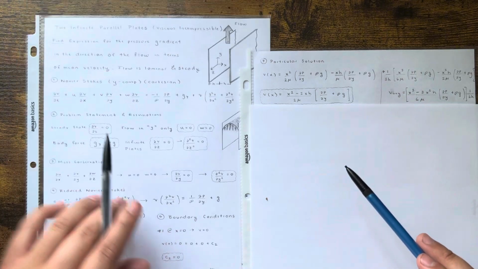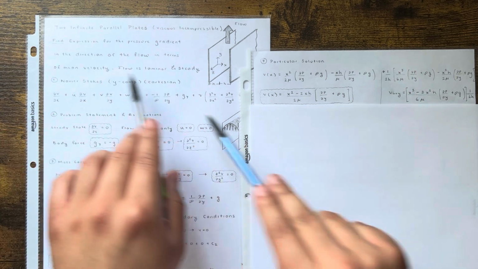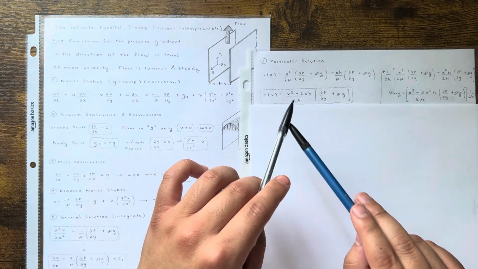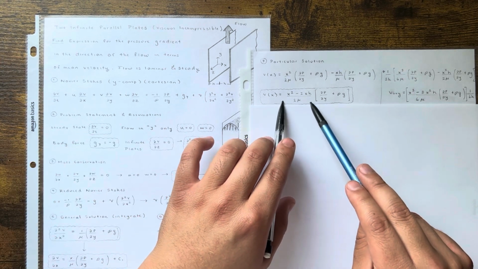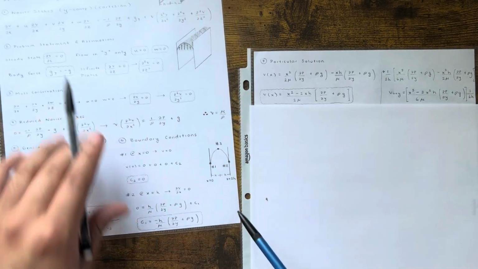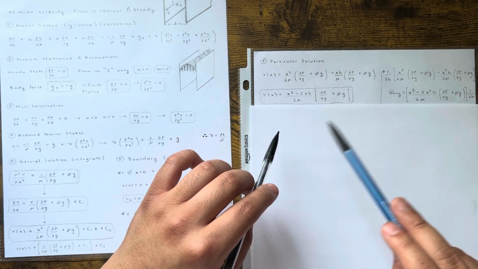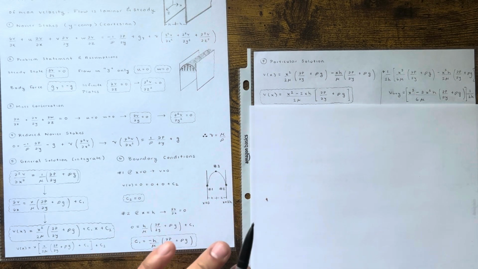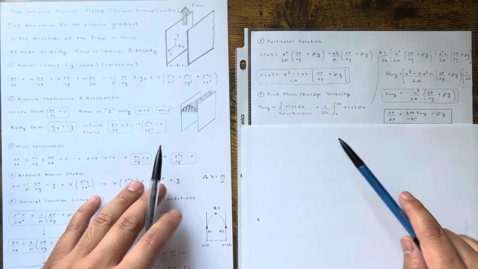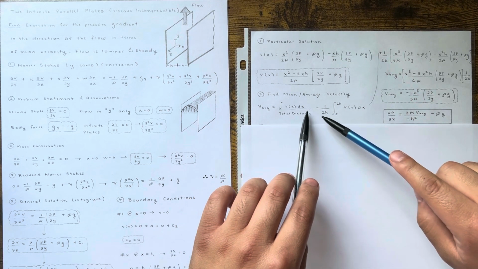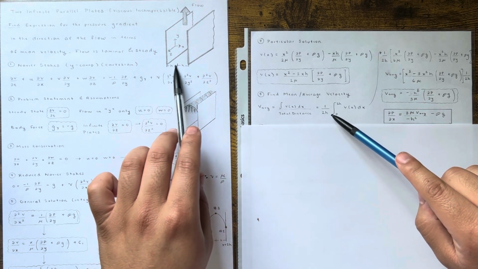Now to find the expression for the pressure gradient in the direction of the flow in terms of mean velocity, we have to get the mean velocity first, okay? This is not the mean velocity, this is the velocity profile. To get the mean velocity, all you do is integrate this with respect to your distance, in this case, 0 to 2h, and you divide it by the total distance, which is 2h, okay? So that's what I did here, okay? Right there. The mean average velocity is just v of x integrated from 0 to 2h, and then you divide it by your total distance. In this case, it is 2h, okay?